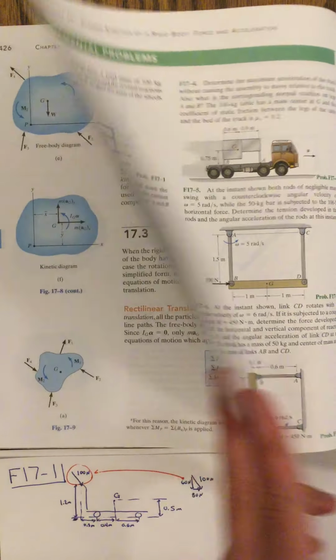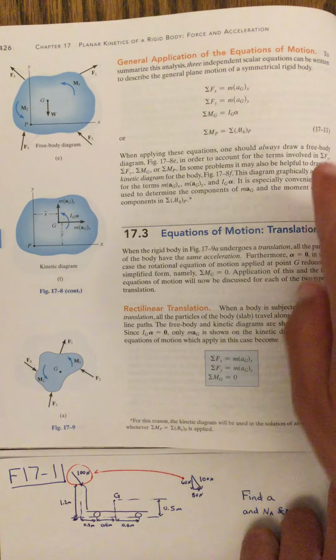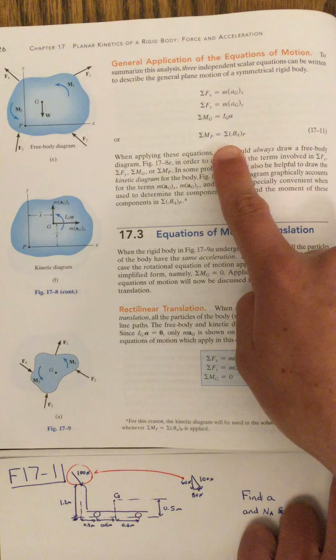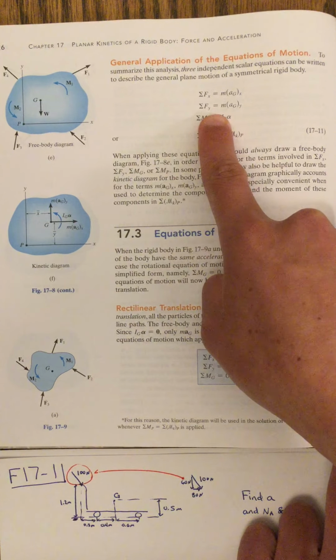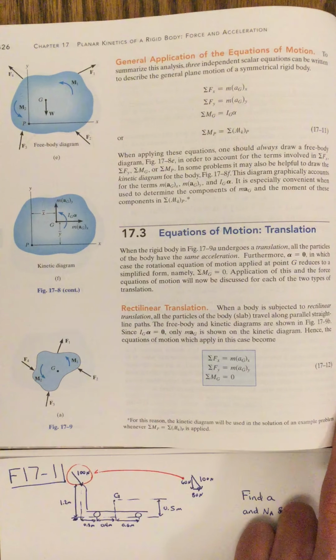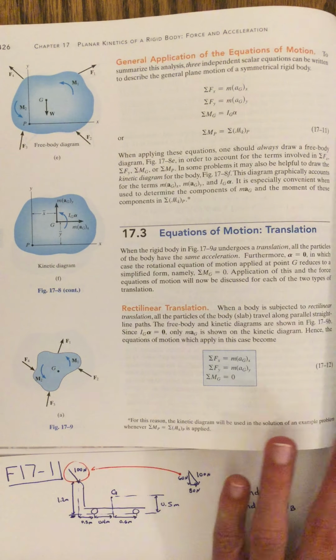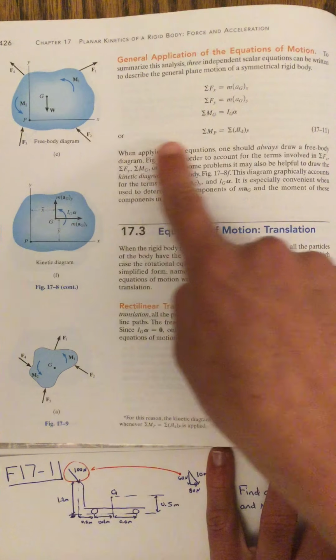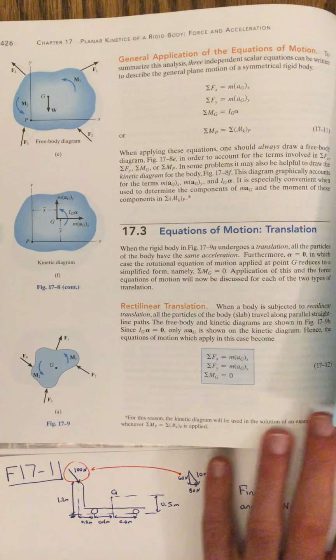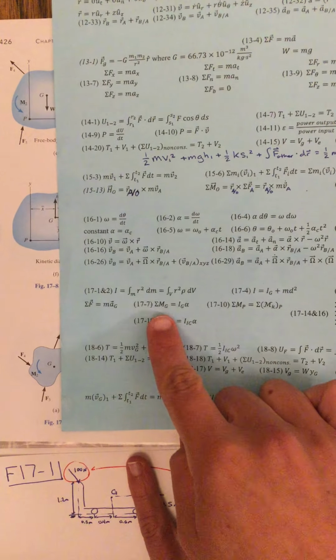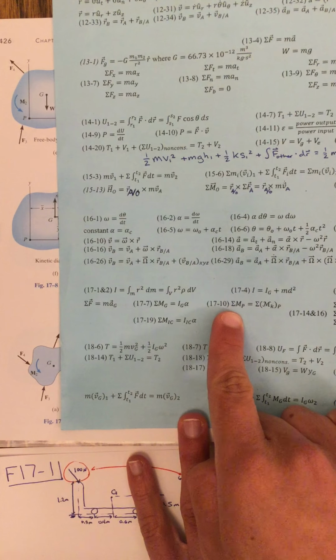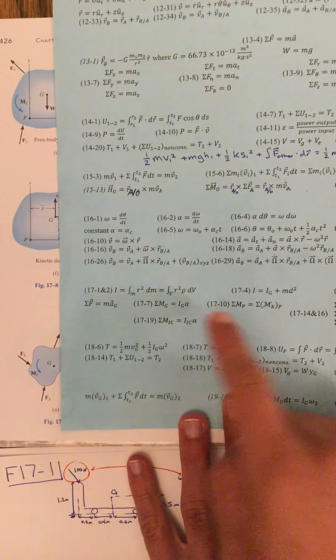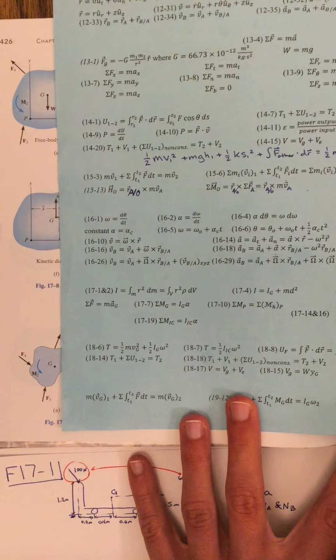If you go back a few pages in your textbook, for equations 17-11, they give you 4 equations here. The first 2 equations are just Newton's second law, and for the third and fourth equation, it's this or this equation that you can use. Those are equations 17-7 and 17-10, and you can use either one of these equations in this case.